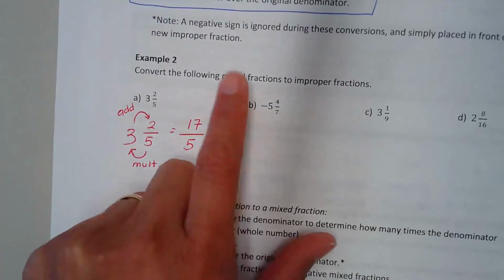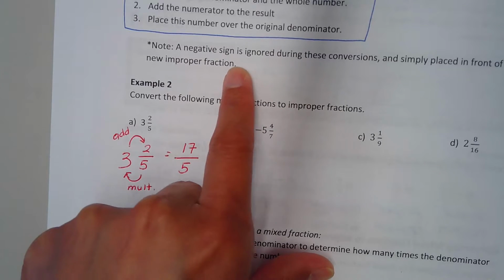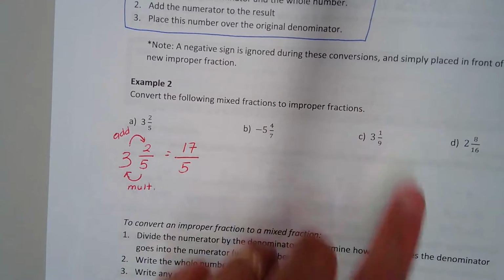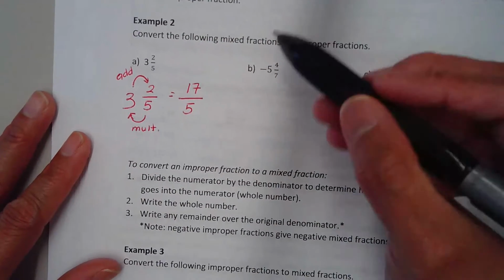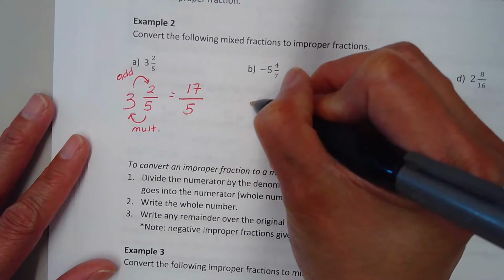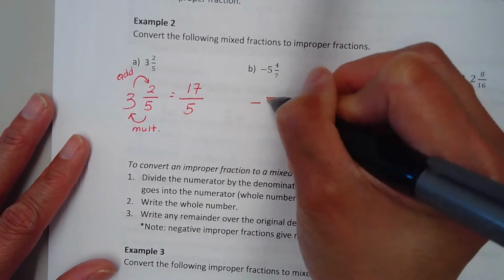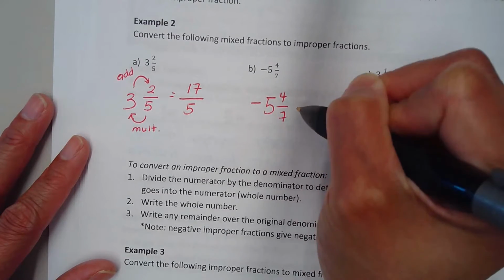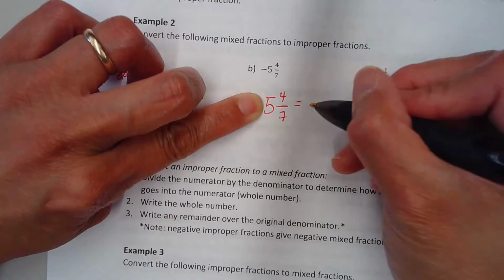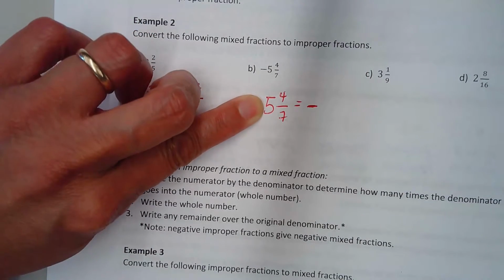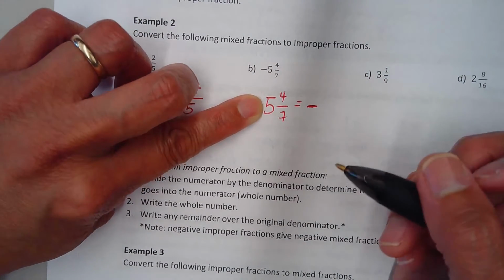It says here, I forgot to mention this, a negative sign is ignored during this conversion, or simply just place it in front of the improper fraction. So here, this is -5 and 4/7. So what are we going to do? Just ignore that negative, just rewrite it there. We know it's going to be some negative number.